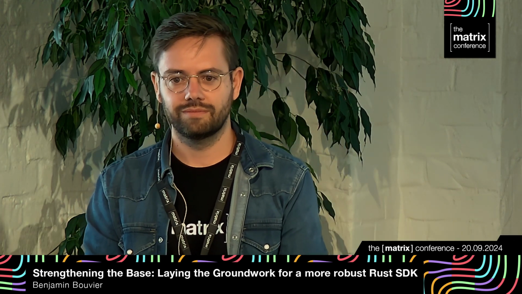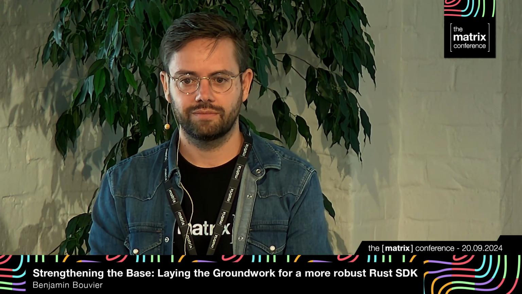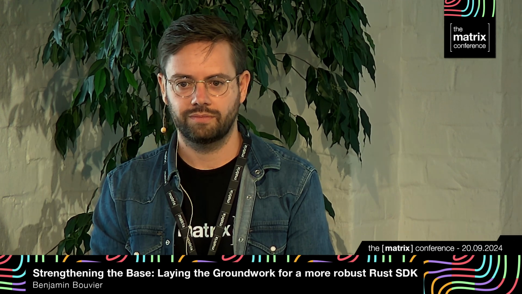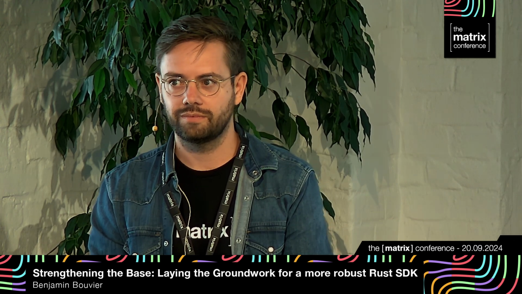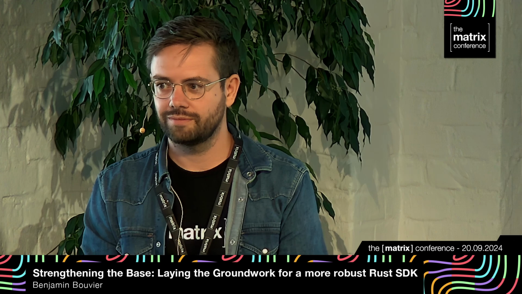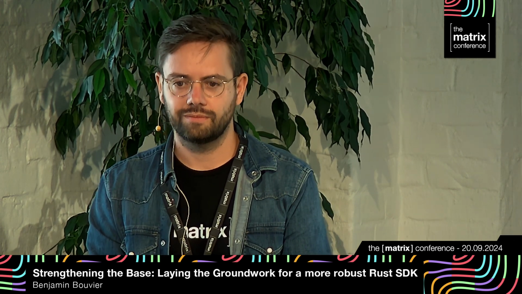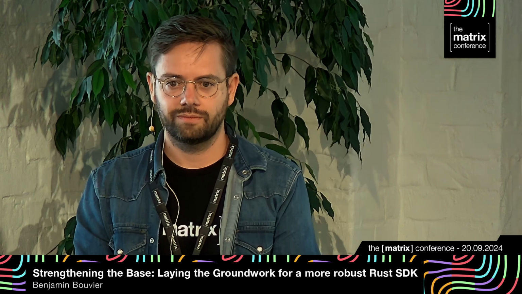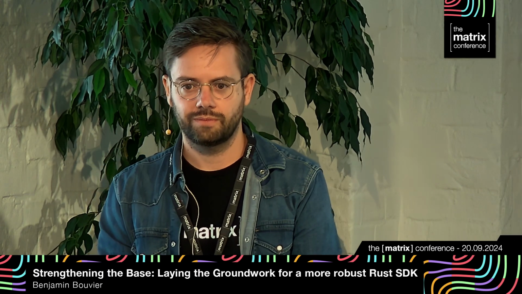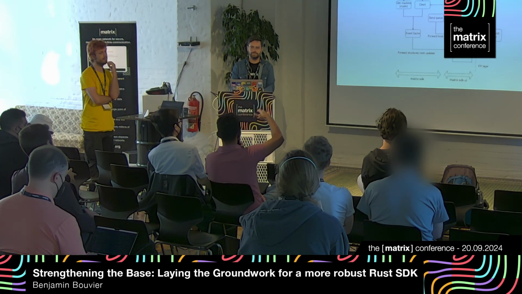Because at least there's this Matrix React SDK and then the JS SDK. And then you have the Rust SDK, which is kind of doing everything together. So essentially you have the Matrix React SDK and JS SDK, and then the Rust SDK, which is doing everything together. So it's like two tracks.